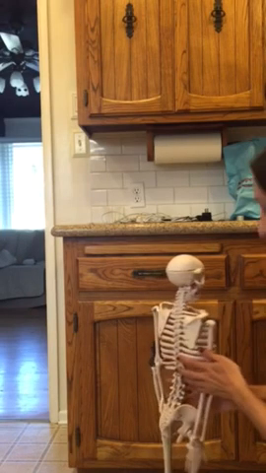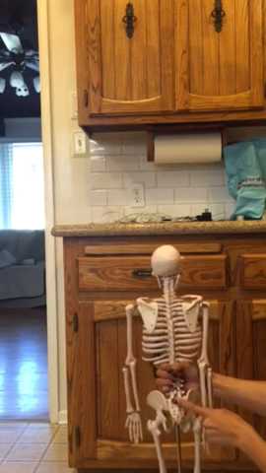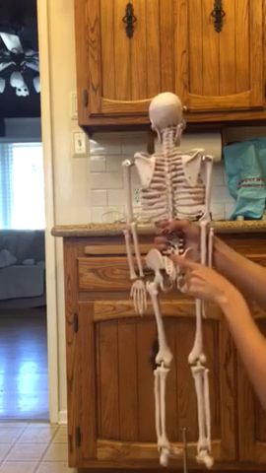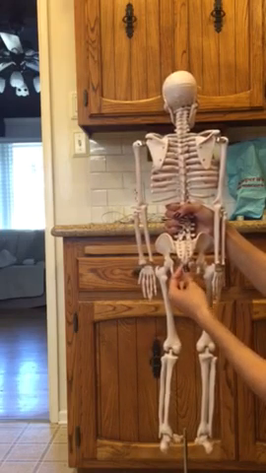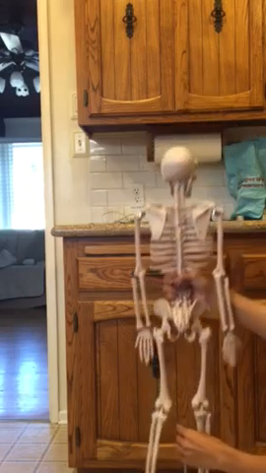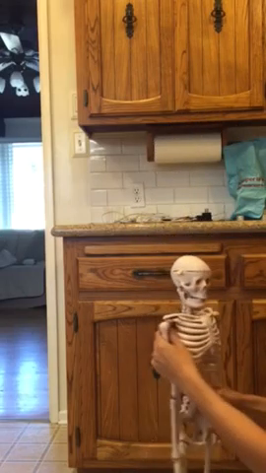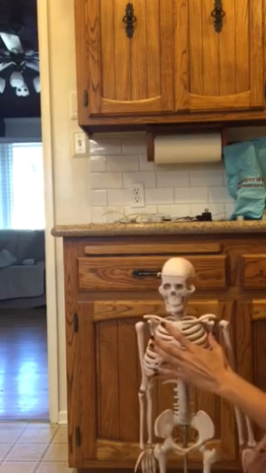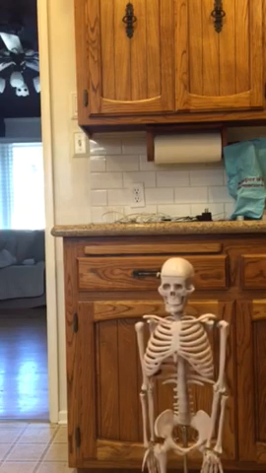So of course we have our sacrum here. This is our sacrum. And then our coccyx is the very final bone there. And I believe now we get to move on to the sternum. So we have our sternum.